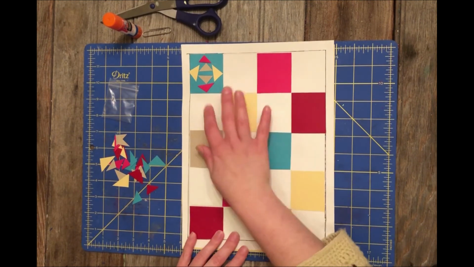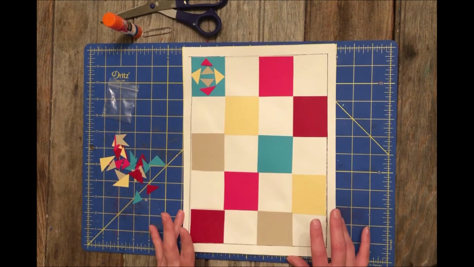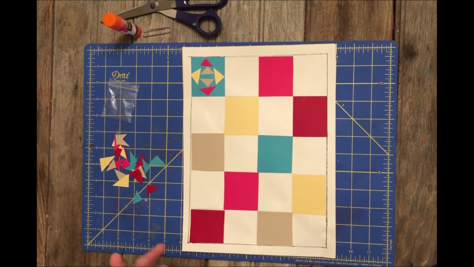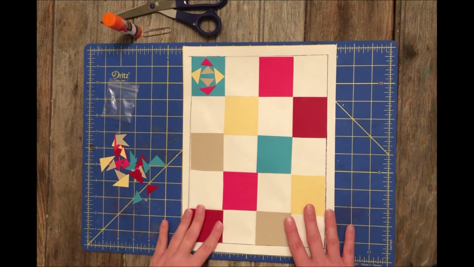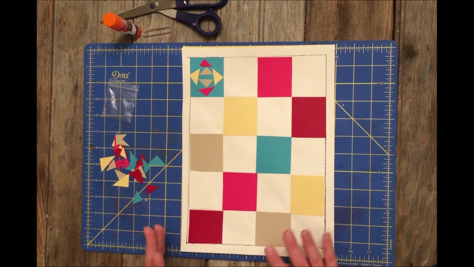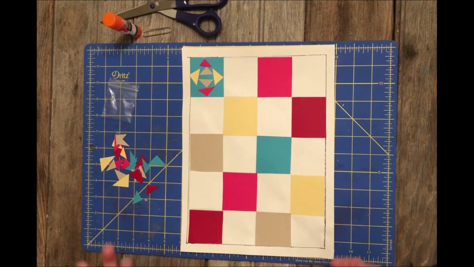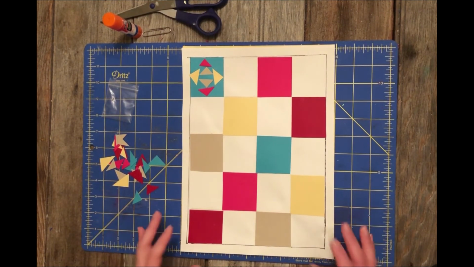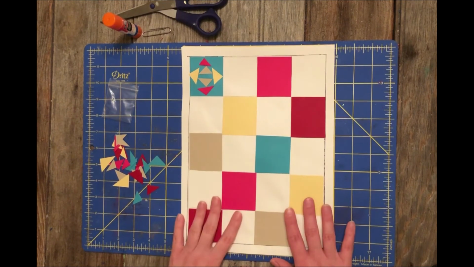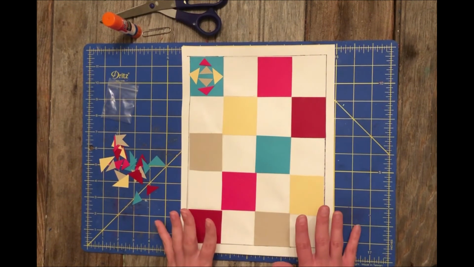Or you could just do, you know, 10 different scenes that you remember, or 10 different pieces of a story that you want to think of. The whole purpose of the narrative or story quilt is to express a story to other people through pictures and symbols that are important to you. So that is all you have to do to create your very own story or narrative quilt.